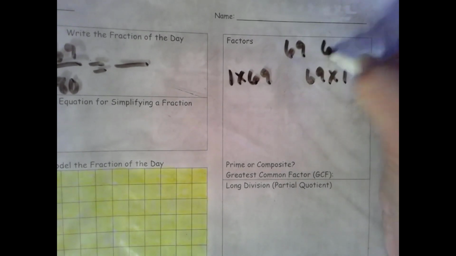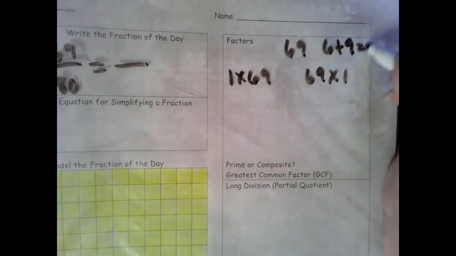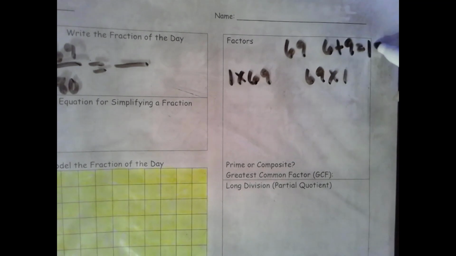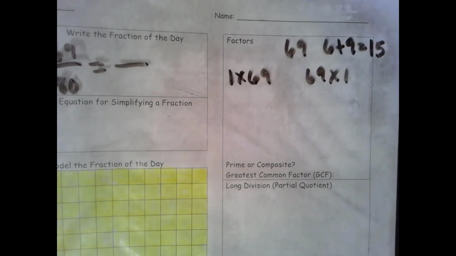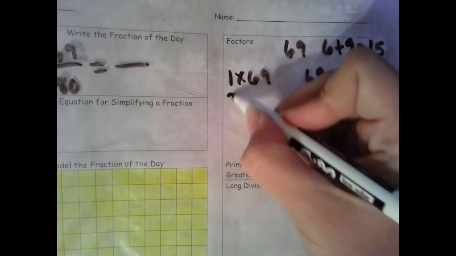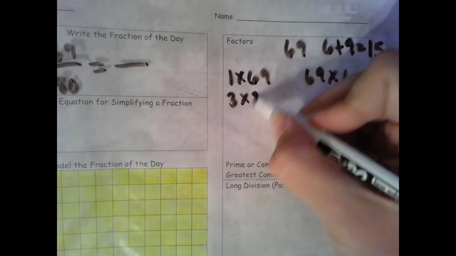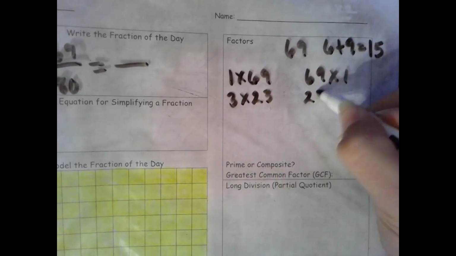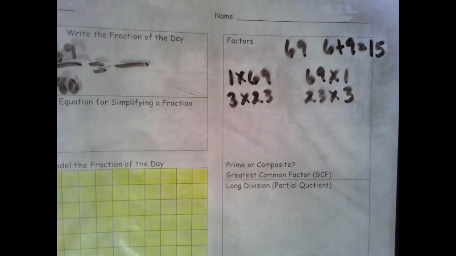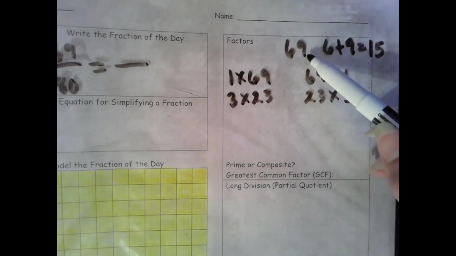So now I try 3. The rule for 3 is that we add the digits together. 6 plus 9 is 15. 15 is a multiple of 3, so 3 is a factor. 3 times 23, 23 times 3. The next odd number is 5. The rule for 5 is that it ends in a 0 or 5. It ends in a 9, so 5 is not a factor.